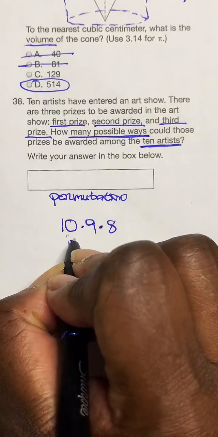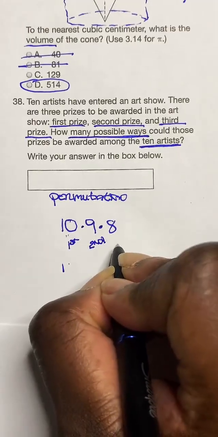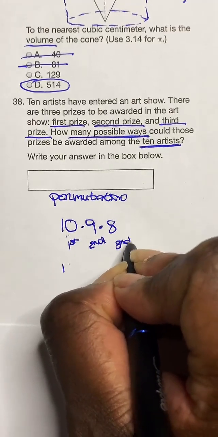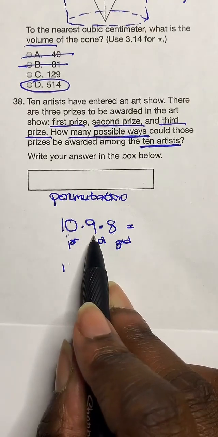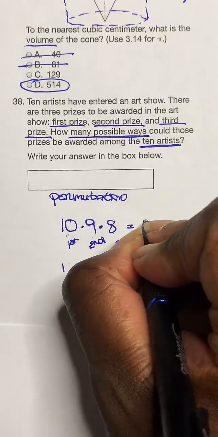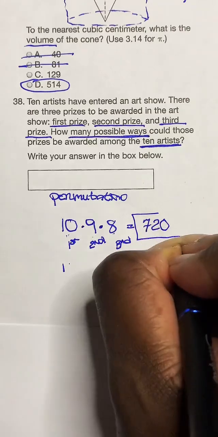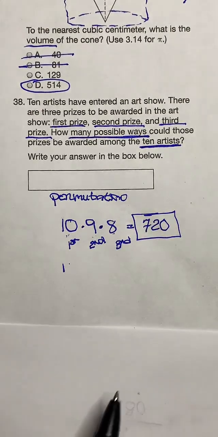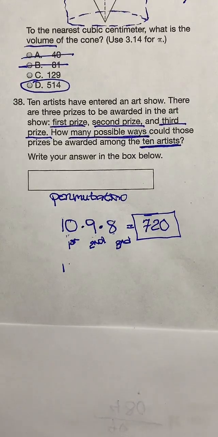This will be for first, how many options for second, how many options for third. So if we multiply this, I know that 8 times 9 gives me 72, and 72 times 10 will give me my 720. So that's how many possible ways the prize can be awarded amongst 10 artists.